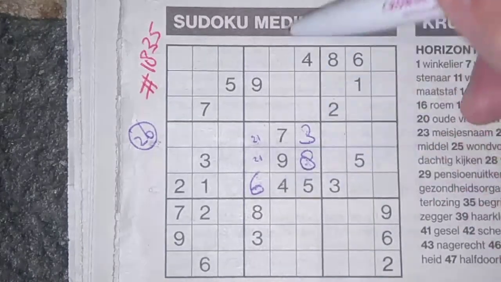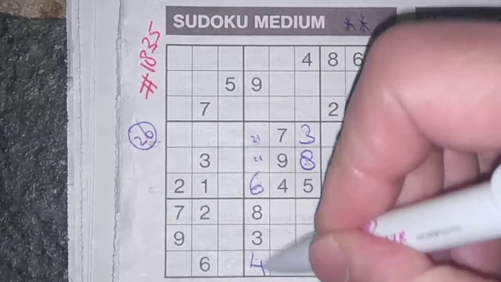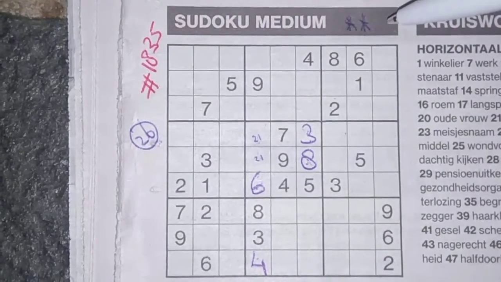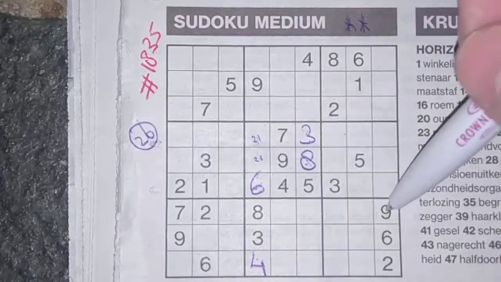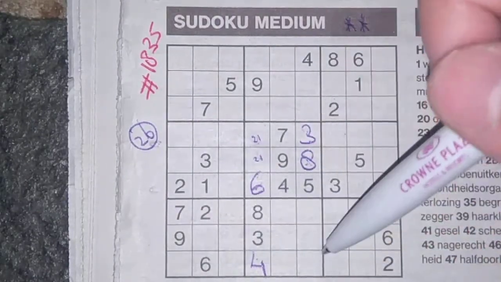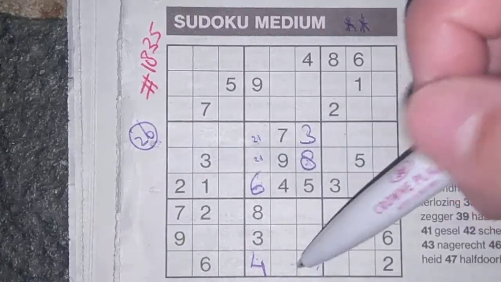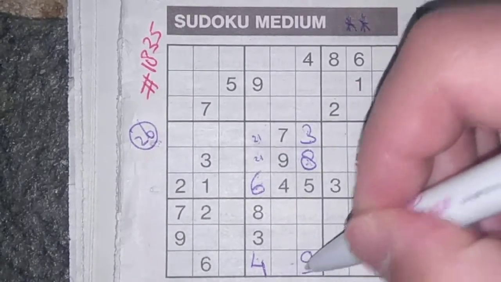4 in this column, 4 in the middle column. So in the column next, the only place for the 4 should be there. And then the 9 in this row, 9 in the row below. So in the last row, the only 2 places for the 9 should be here or there. We see here 9, no 9 there, so the 9 should be there.